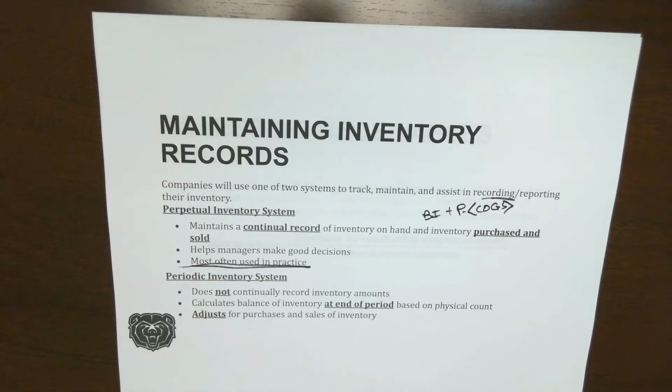So if you ever walk around Walmart or Target even, and you see them walking around with those little pads in their hand, that's what they're doing, right? That's tracking their inventory for them. So you can stop one of them and ask them, hey, do you have any of this in stock and where's it at?